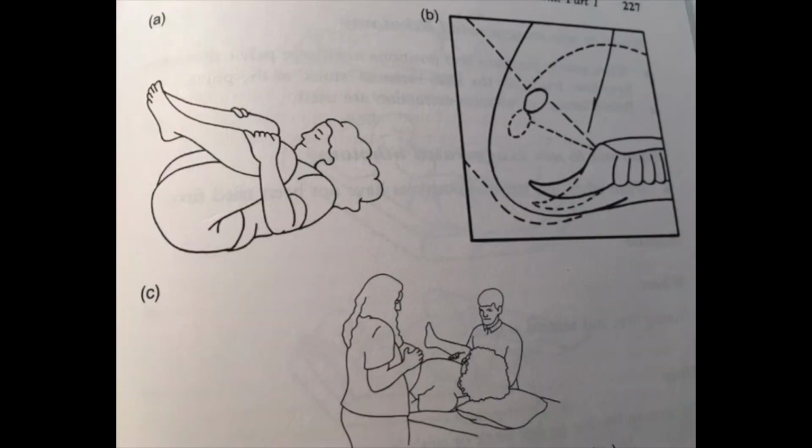Pulling the woman's knee towards her shoulder rotates her pelvis posteriorly, flattening the low back and moving her pubic arch towards the woman's head. This may allow the fetus to slip under the arch and continue its descent.